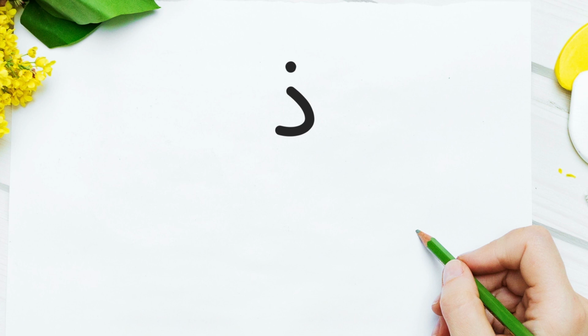To draw Dhāl in the isolated form, we draw a small line diagonally down. Then we turn left with a small straight line and add the dot. A small line diagonally down, a small straight line. Then the dot. Will you try it on your own? And please pronounce the sound as you draw it.